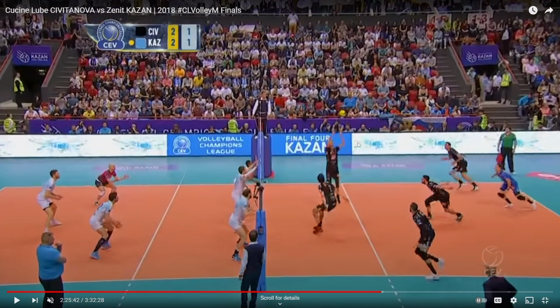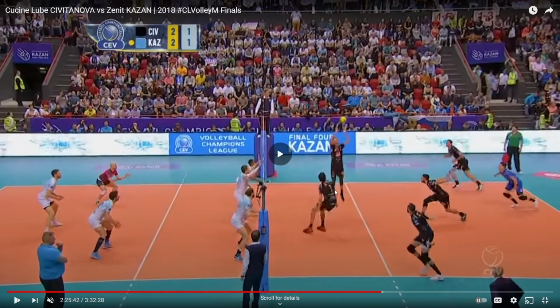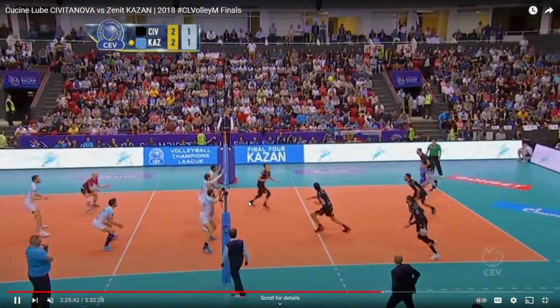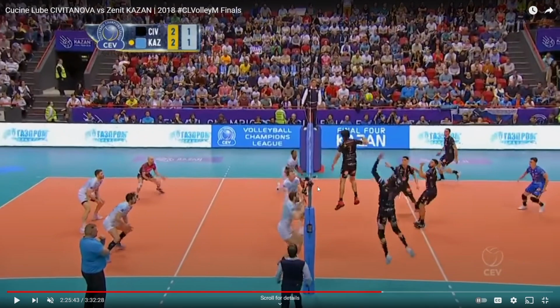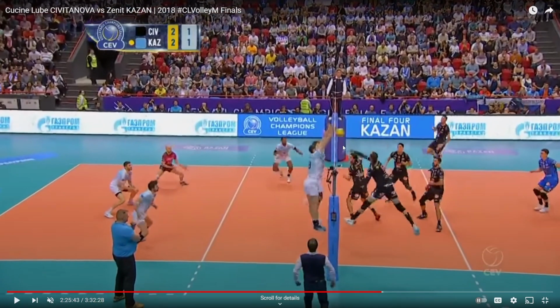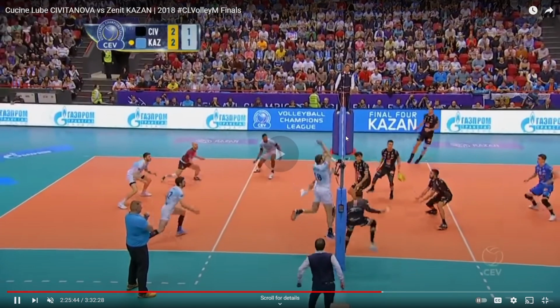So now the setter has 1, 2, 3, maybe 4 options. The middle is not quite as easy to set from here. And so he sets the outside. But there's a solid double block there. There's 2 blockers because the middle's not going to be set. This middle is allowed to be there even just a fraction of a second faster. So look, there's nowhere for him to go, especially because he was really expecting more of a one-on-one block and more of a seam in the block than there was. So he gets blocked.